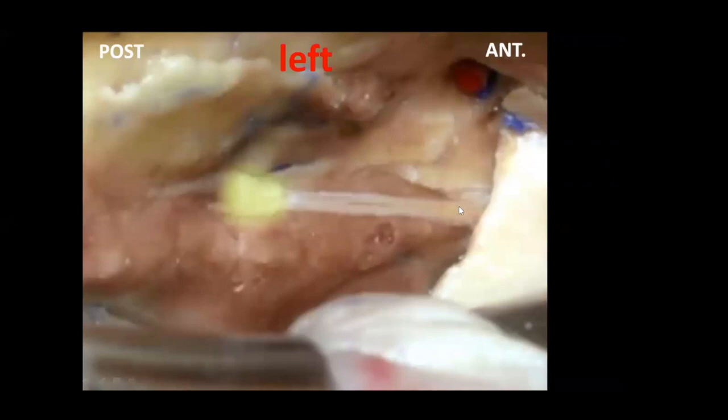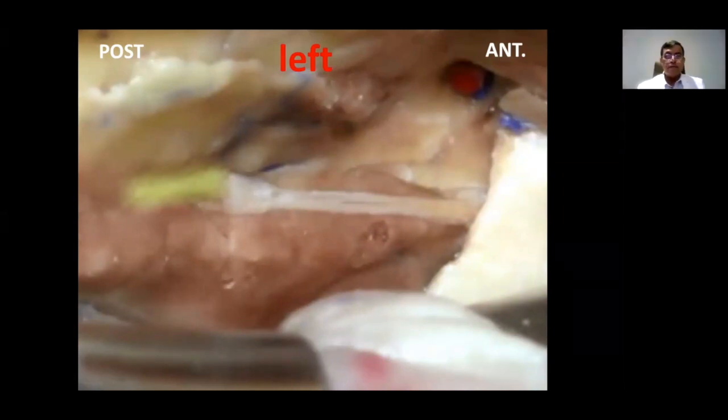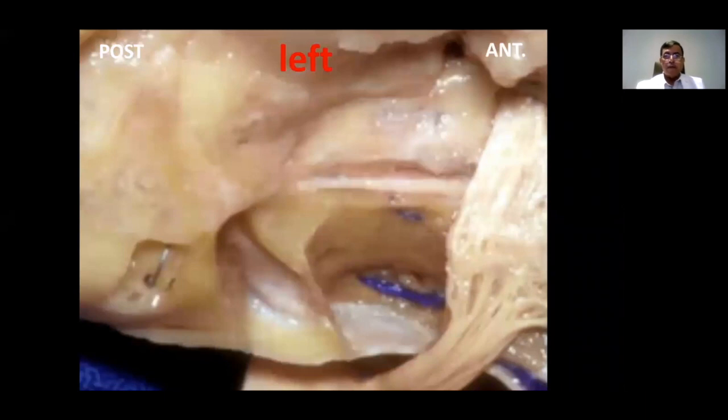Again, looking at the left temporal bone, this is anterior, this is posterior. You can see the geniculate ganglion and the greater superficial petrosal nerve, which is a branch of the facial nerve. Here is the labyrinthine part of the facial nerve. Same thing here. If you drill the Kawase triangle here, behind it will be the internal auditory canal. Behind it would be the superior semicircular canal.